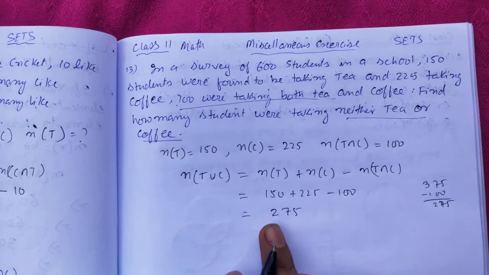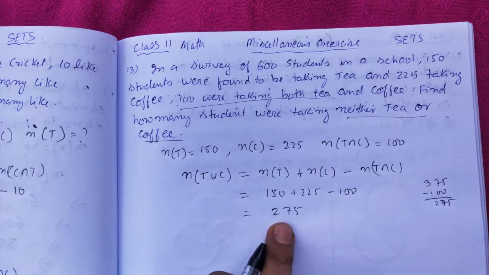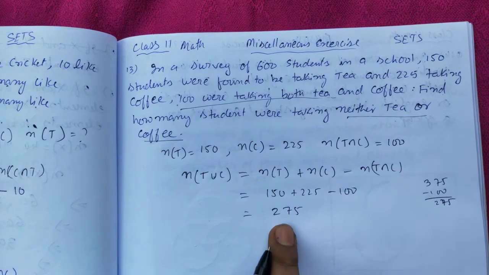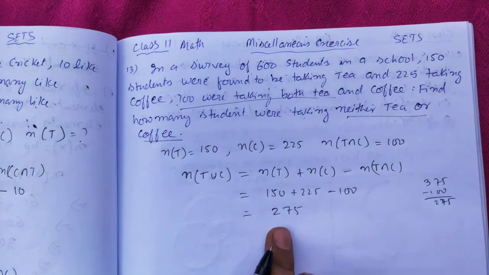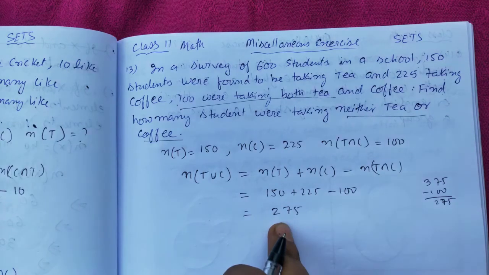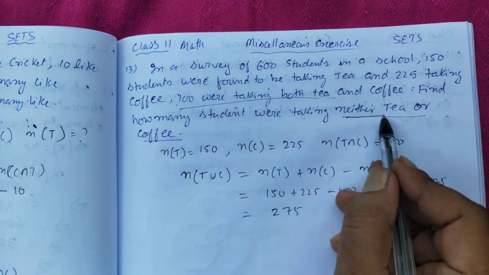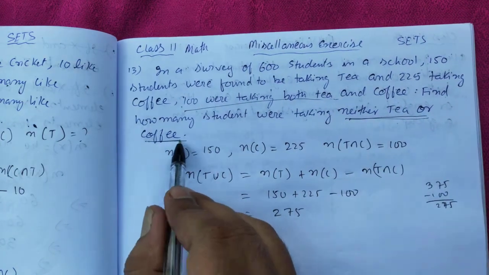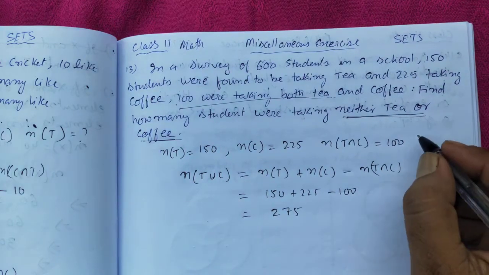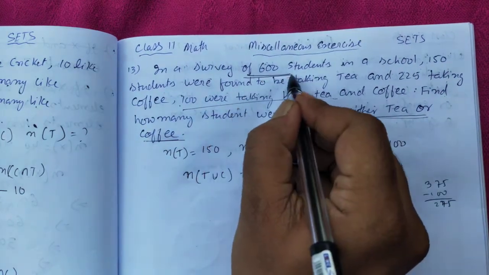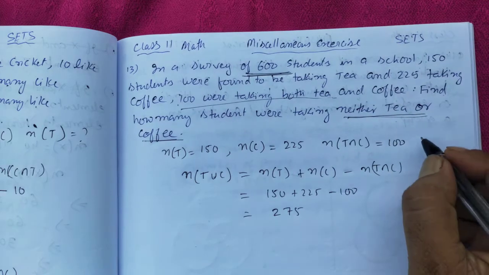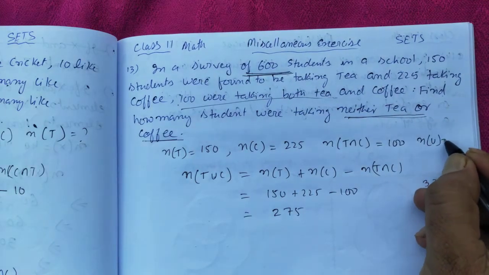Now this is the number of people who are taking either tea or coffee or both. But your question is to find who is not taking tea or coffee at all. That means this 600 becomes the universal set. n(U) will be 600.